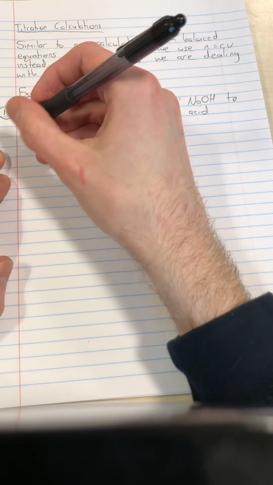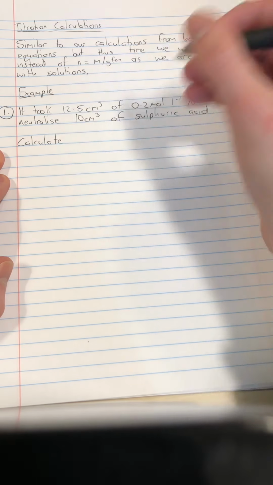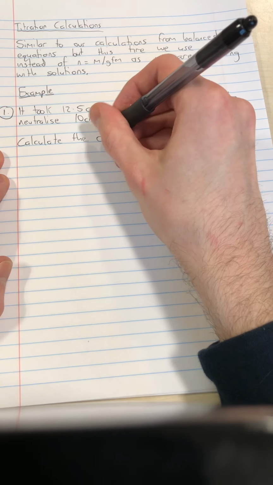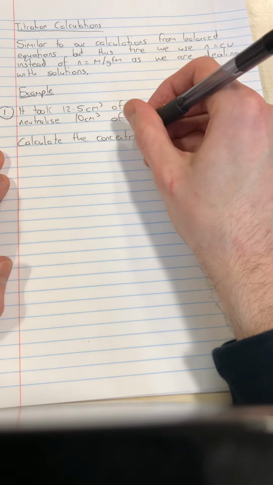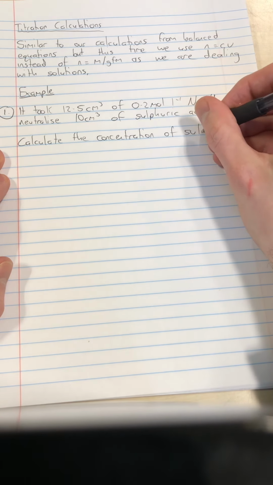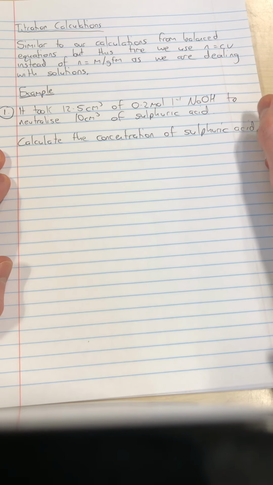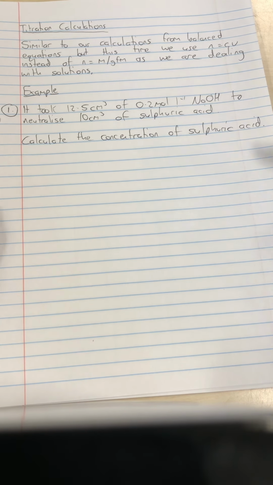Okay, and our question is to calculate the concentration of sulfuric acid.